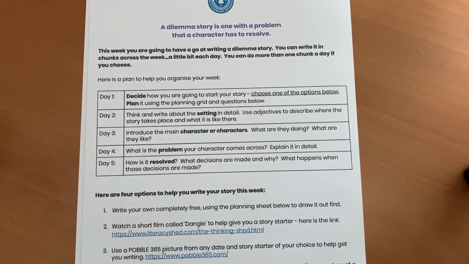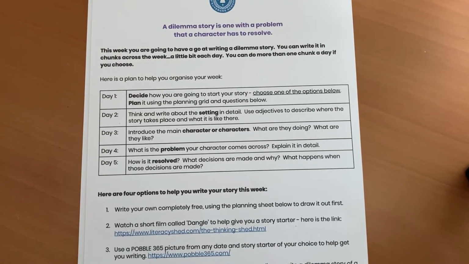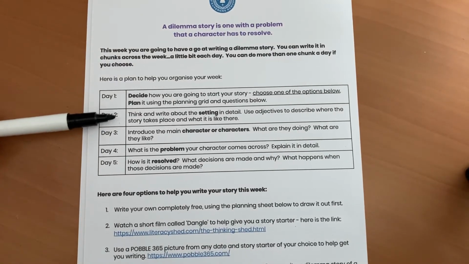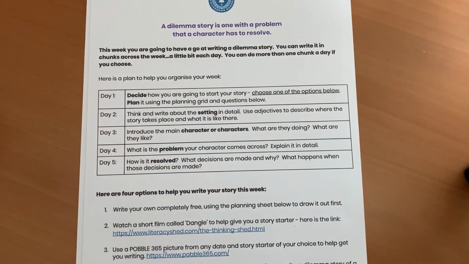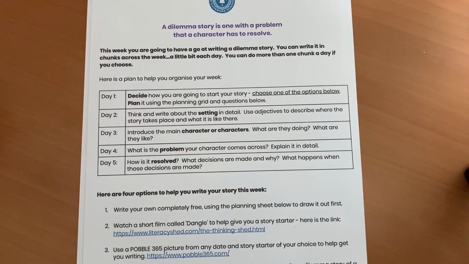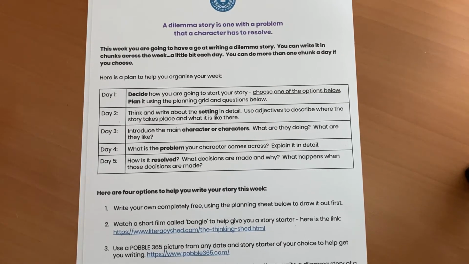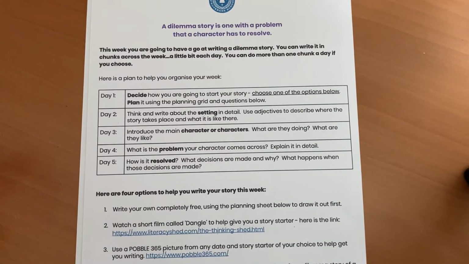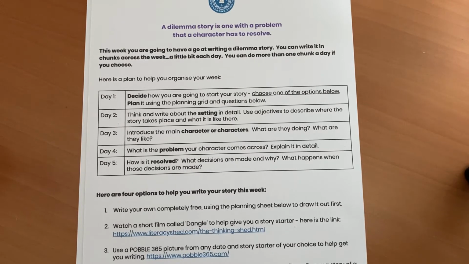So on day 1, it says, decide how you're going to start your story and what it's going to be about. You need to plan it. Day 2, you need to think and write about the setting, where your story is going to take place. Use really good adjectives, please, Year 4, to describe where the story takes place, where it starts, perhaps. You might even think about the fact that your story has 2 places. Then you could write a bit of description about both of them.